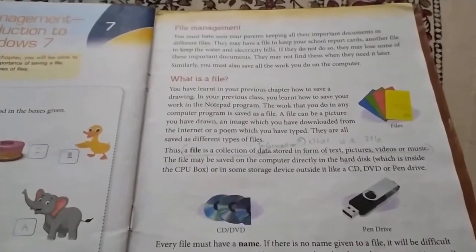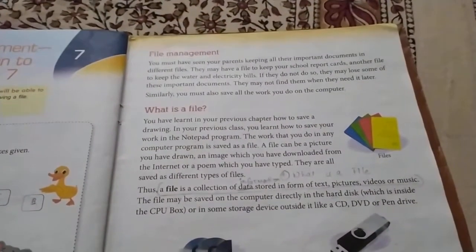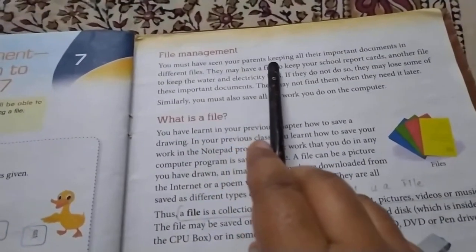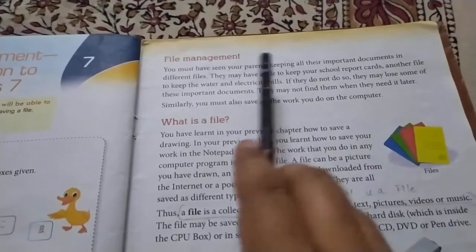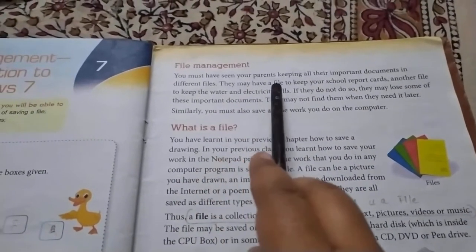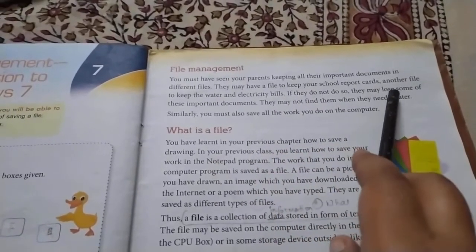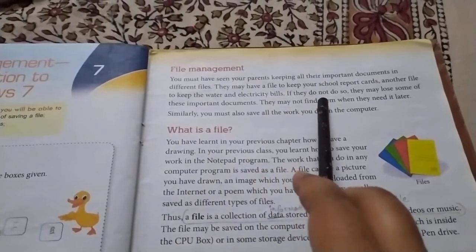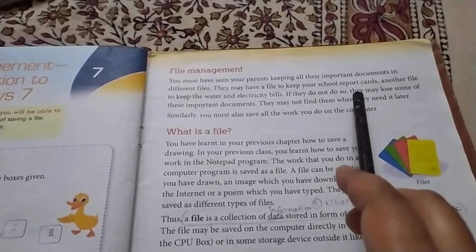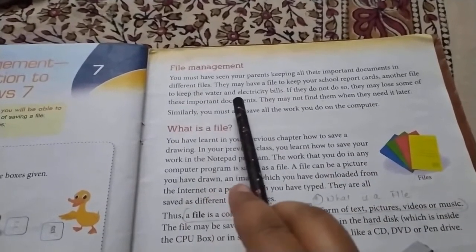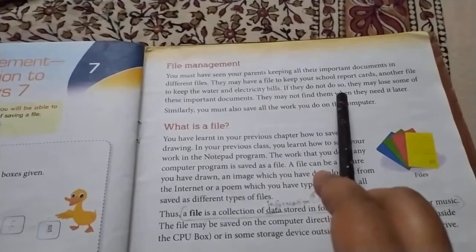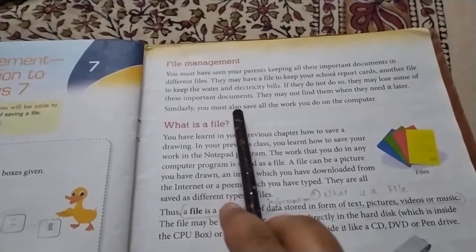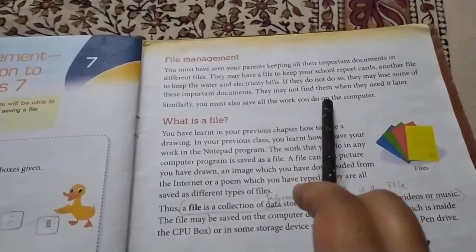First we will talk about file management. What is file management? Let us read. You must have seen your parents keeping all their important documents in different files. They may have a file to keep your school report cards, another file to keep the water and electric bill. If they do not do so, they may lose some of these important documents. They may not find them when they need them later. Similarly, you must also save all the work you do on the computer.